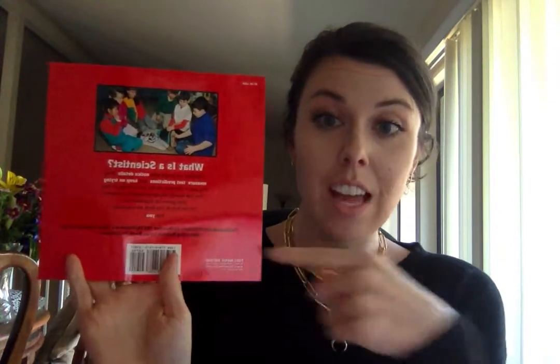Okay, here's our story for today. Before we start reading, who can tell me what this part is called? It goes all the way around the outside of the book. Oh, that's the cover. And on the back, we have the back cover. Down the side, what's this called? Spine. And then on the front is the front cover.